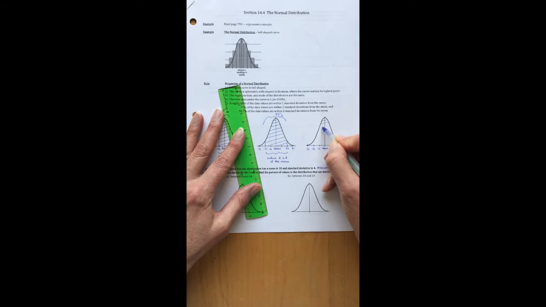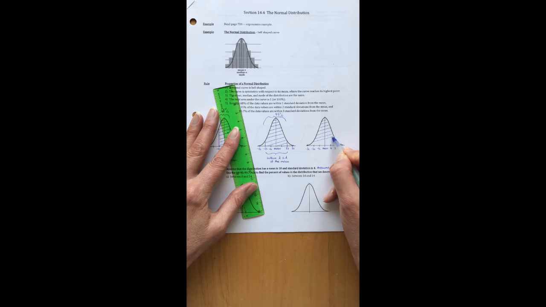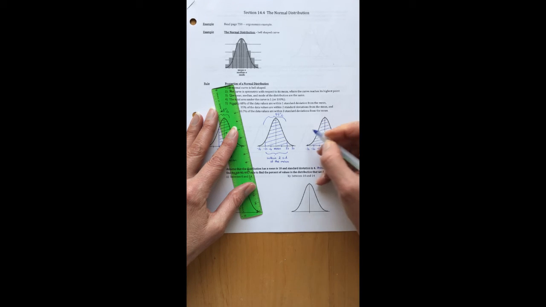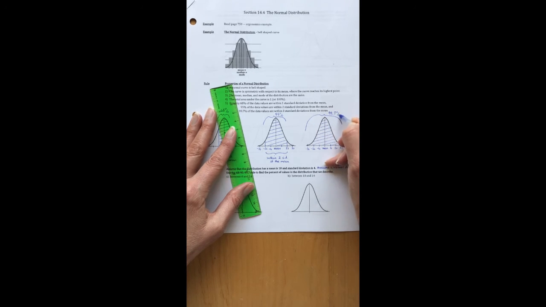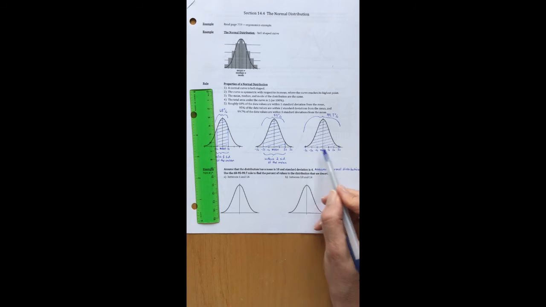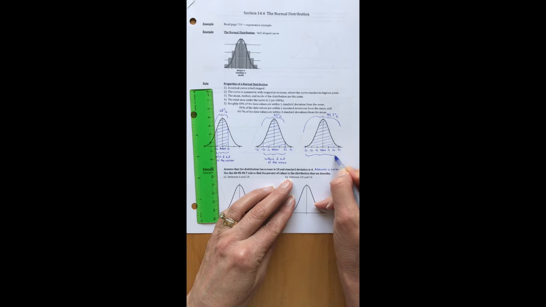So this is the part we're shading now. So basically we've got everything is what it's saying. 99.7%, which is basically all of it. So this here includes 99.7%. So there could be a little bit of data beyond the 3 standard deviations, but you've got most of it here. So within 3 standard deviations of the mean.